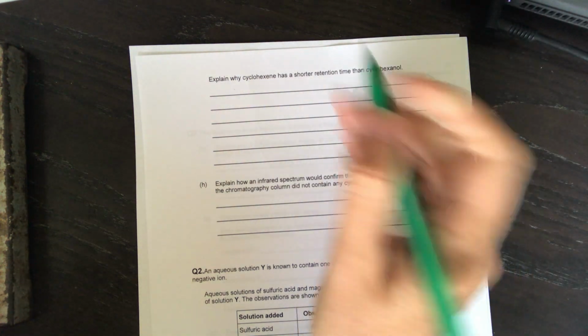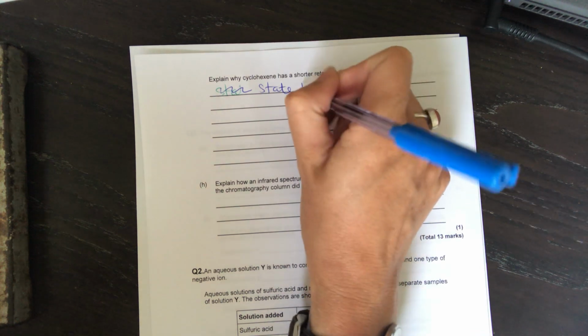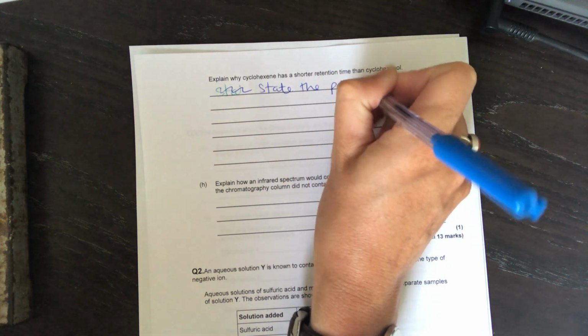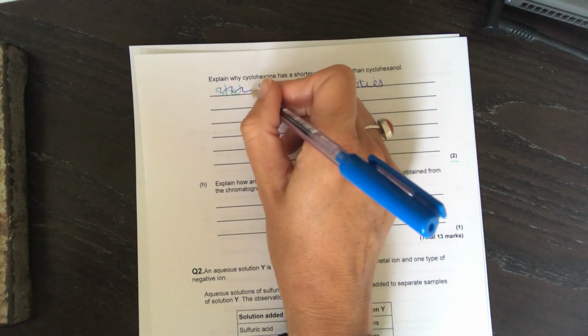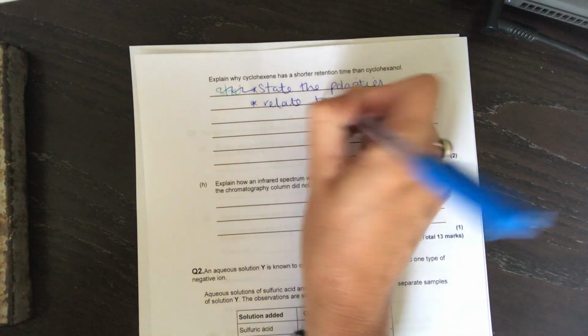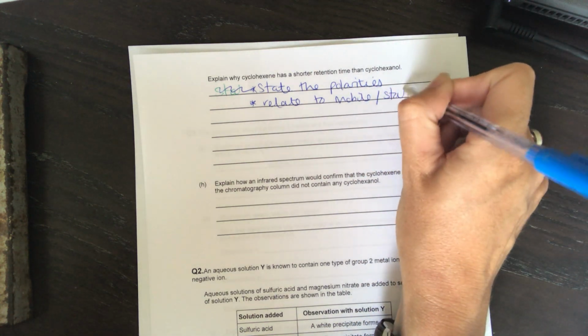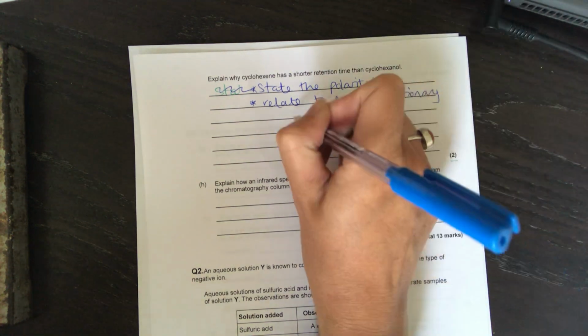So the first thing you're going to want to do, and I'm not actually going to answer it, is state the polarities, and the second mark is you're going to relate that to mobile and stationary phase affinity.